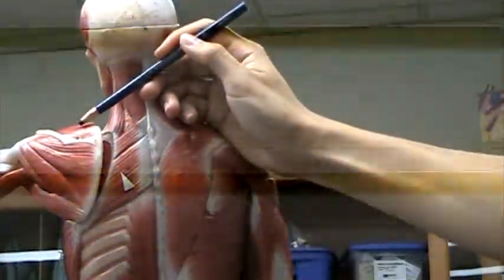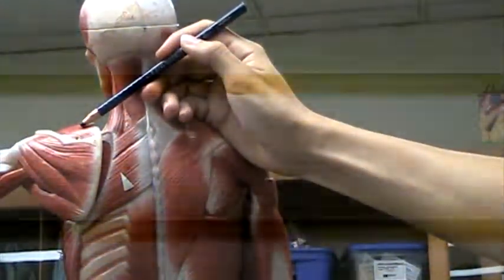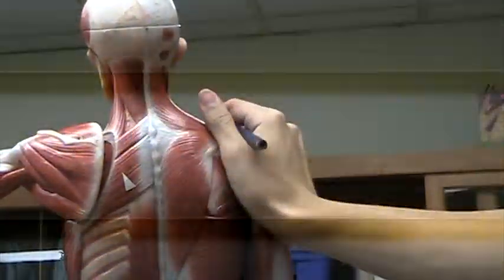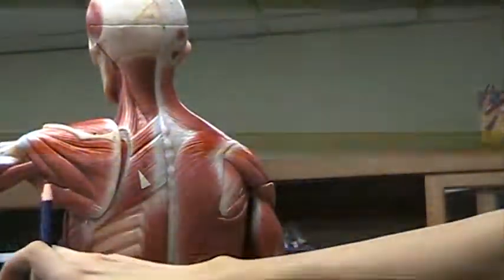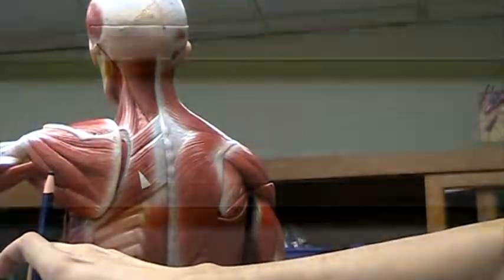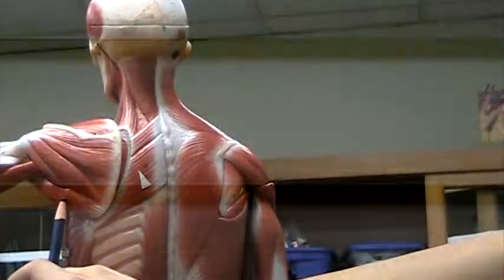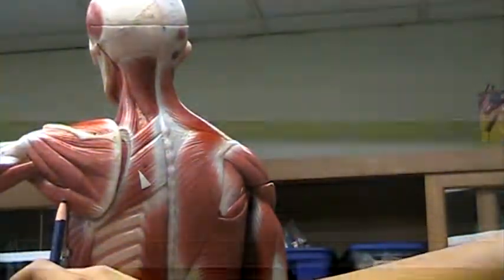This is the supraspinatus. Abducts the humerus. This is the infraspinatus. Laterally rotates the humerus. This is the teres minor. Laterally rotates the humerus. This is the teres major. Extends, adducts, and medially rotates the humerus.